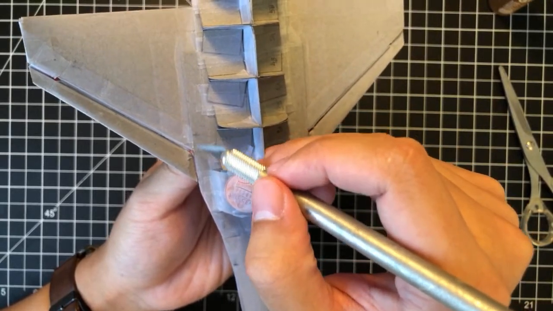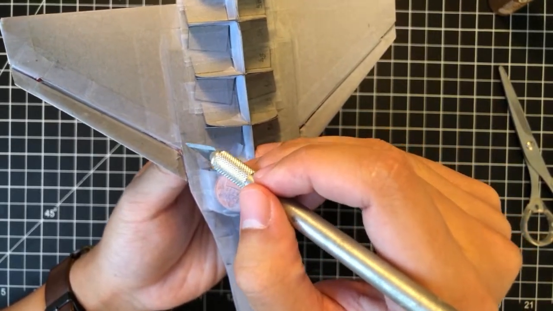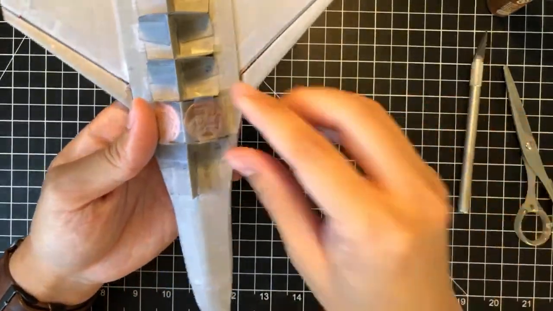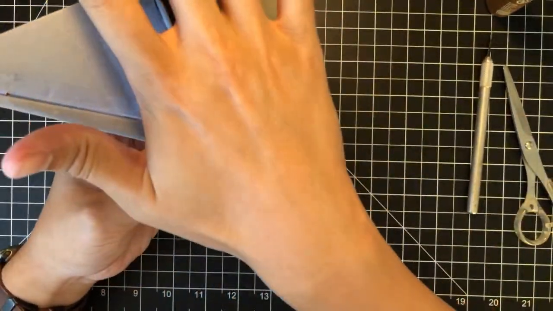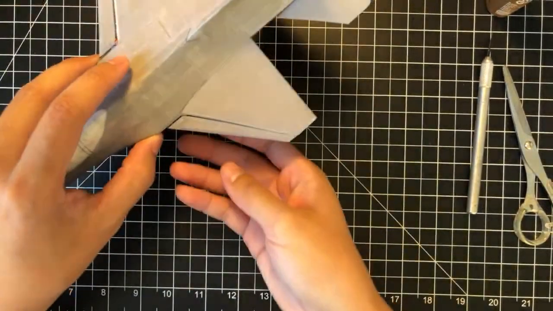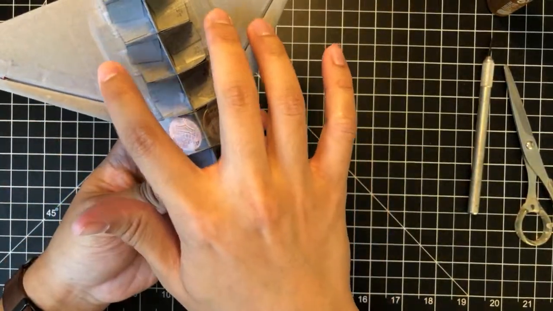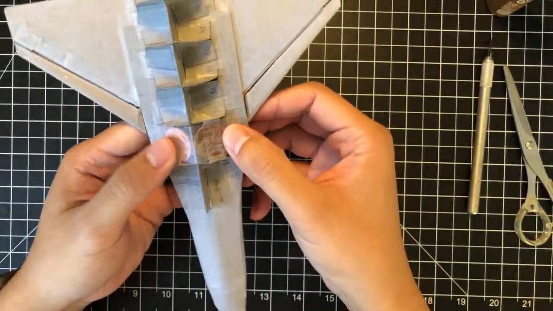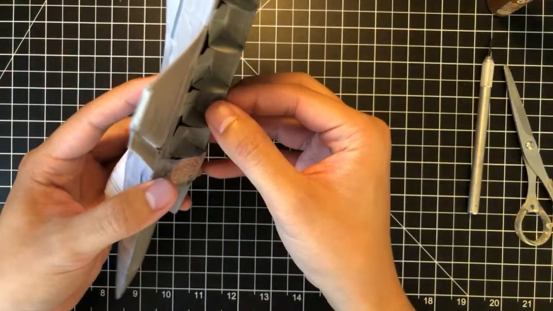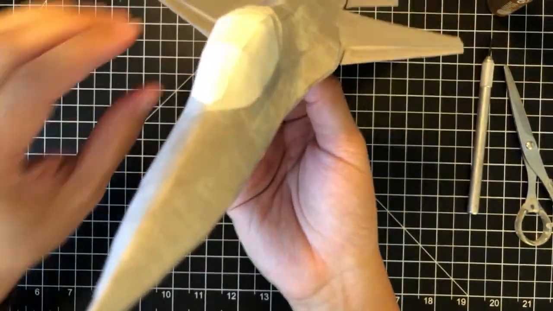So that little distance right there, half a centimeter or so, really does make the difference in flight. And when we install all the skin panels covering all of this, it's going to bring it back a little bit, so it won't be too nose heavy. Because the way I have it right now, it's a little bit nose heavy, but it's not too bad.